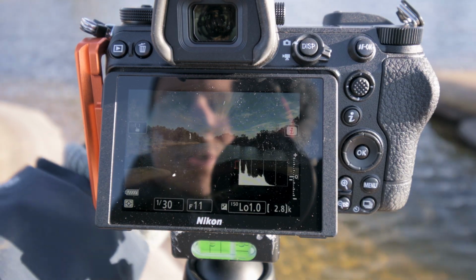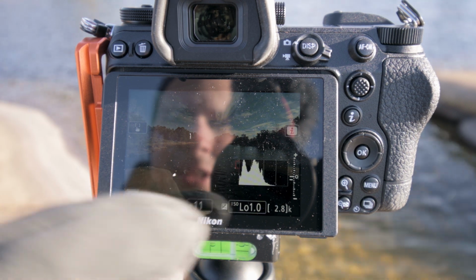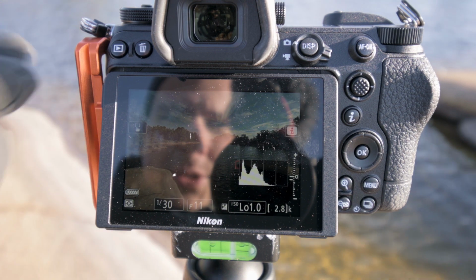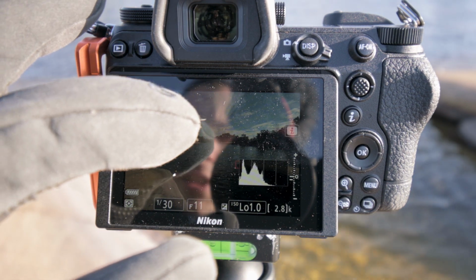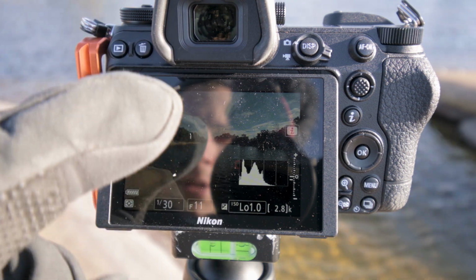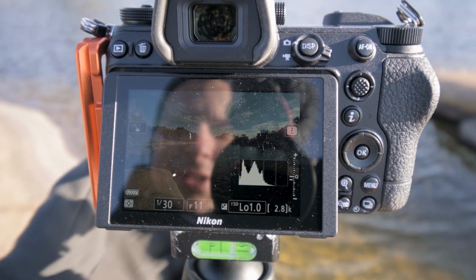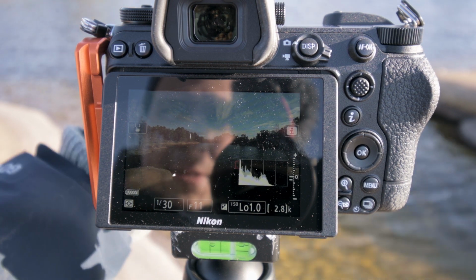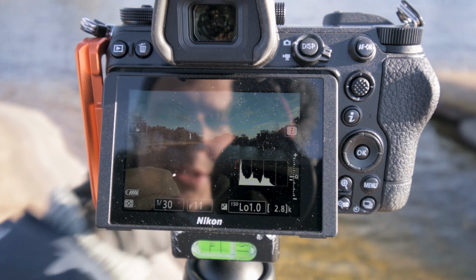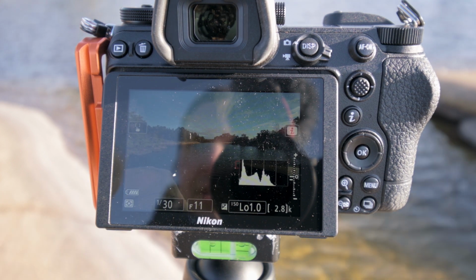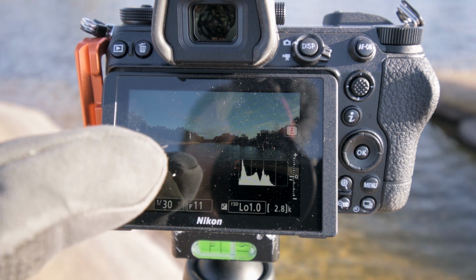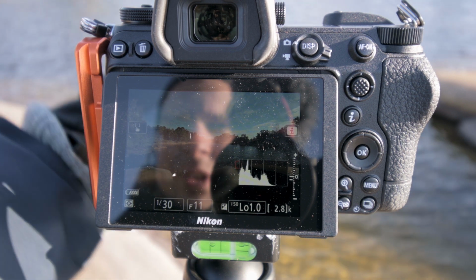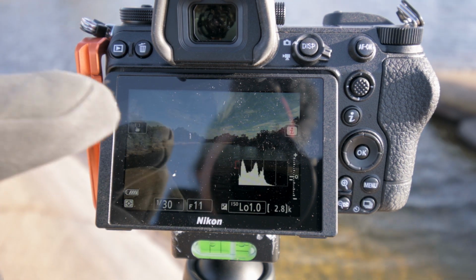Let me just jump into live view so I can demonstrate it for you. And you can see the issue right here. We're getting a big dark blob in the middle of the sky right there, but still it is such a big improvement compared to a non-polarized sky like this to get the contrast in the clouds.